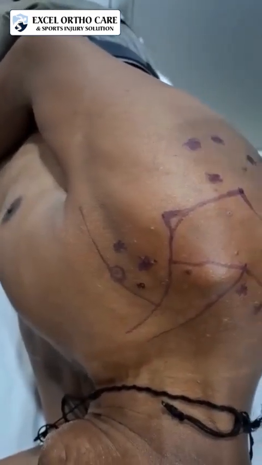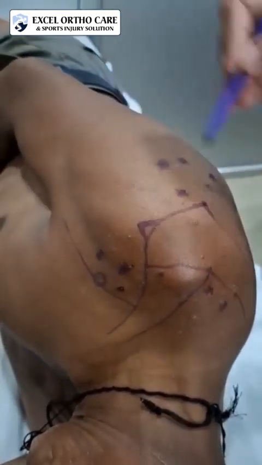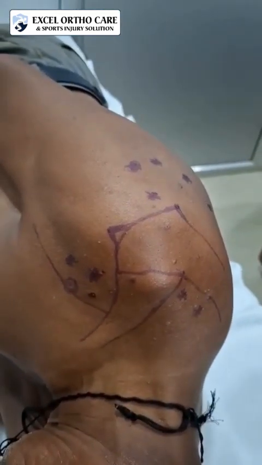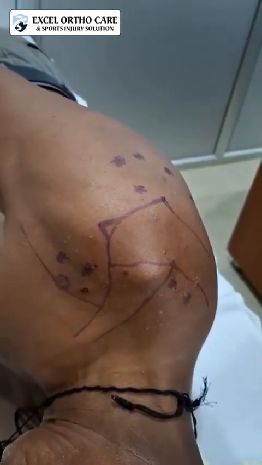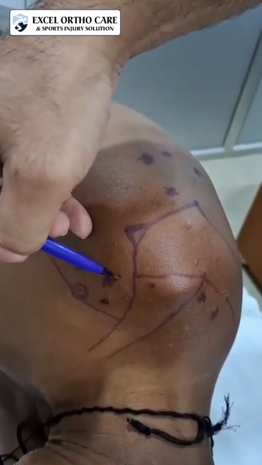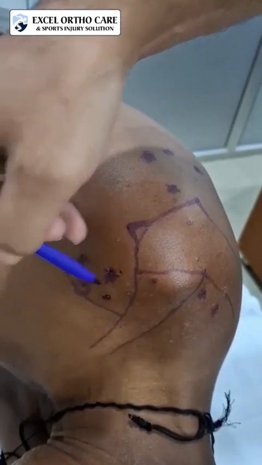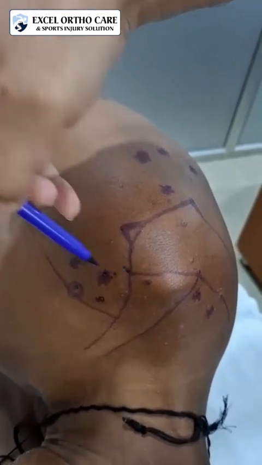The second important point is that the posterior portal is the only one made blindly. The rest of the portals are made by viewing inside the joint, by the outside-in technique. The next portal that is made is the anterosuperior portal. The anterosuperior portal is midway between the coracoid process and the AC joint.